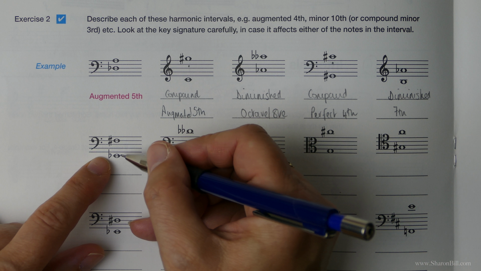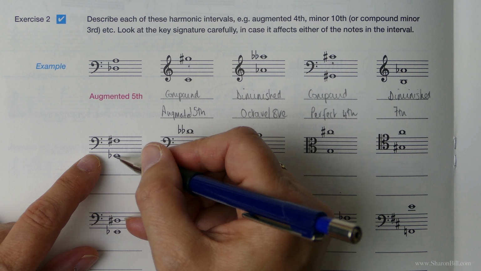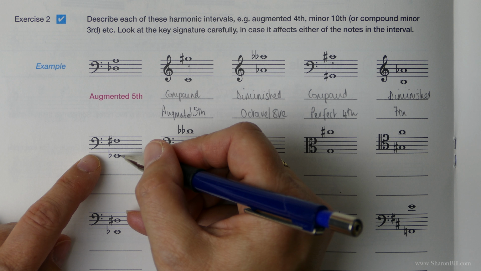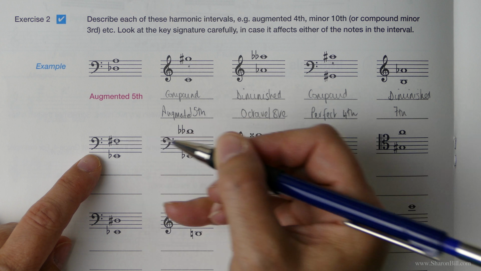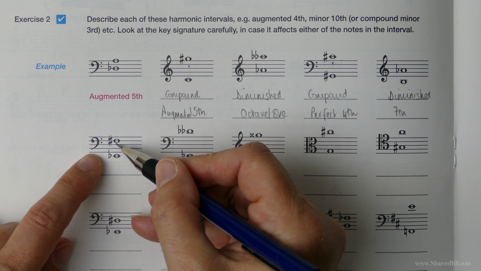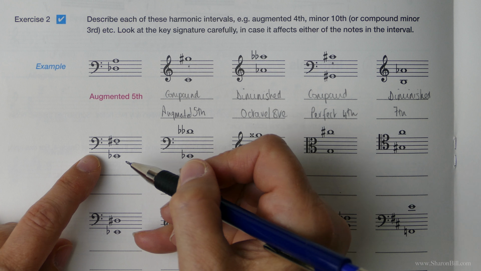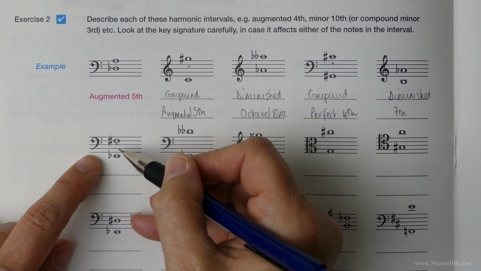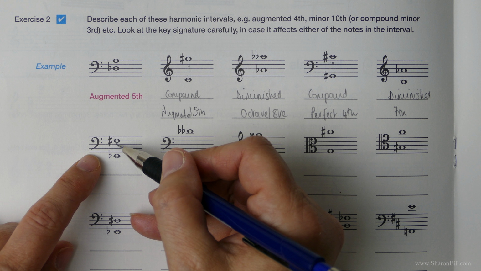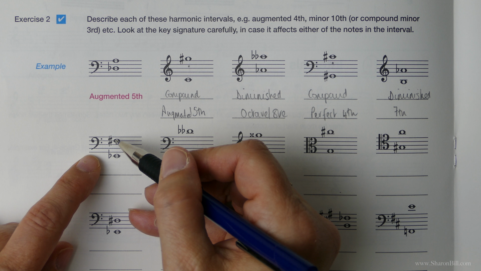And so here we've already exceeded an octave, so I'm going to just jump this low E flat up an octave to here. So we've got a 1, 2 of some sort. We've got a compound second. Now E flat to F natural would be major, and then we've raised that F with a sharp, and so it becomes augmented.